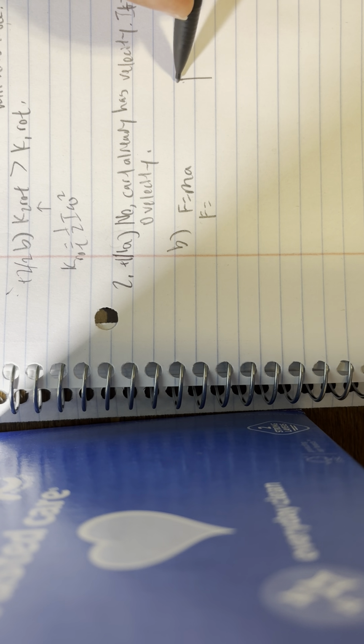Okay. So I did like the triangle thing. We have to break up gravity. So okay, this is gravity going down there.